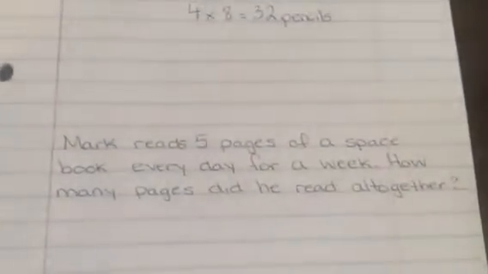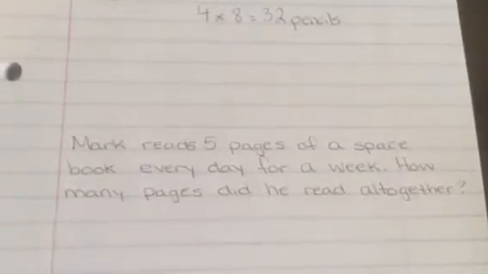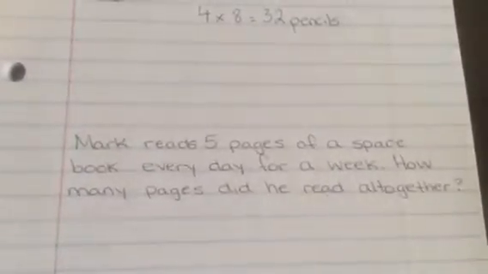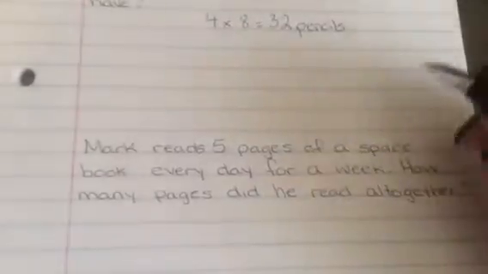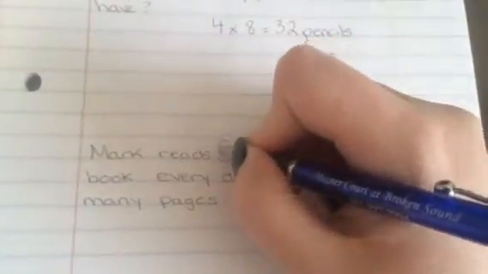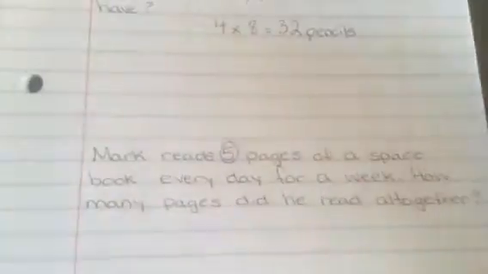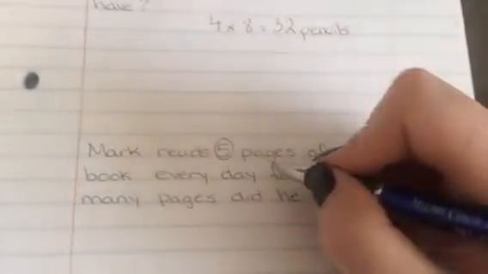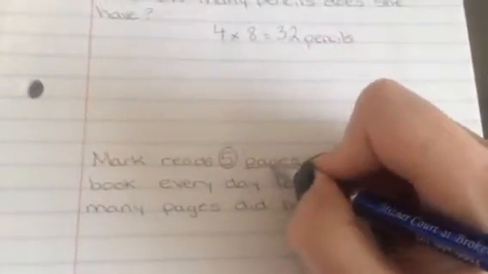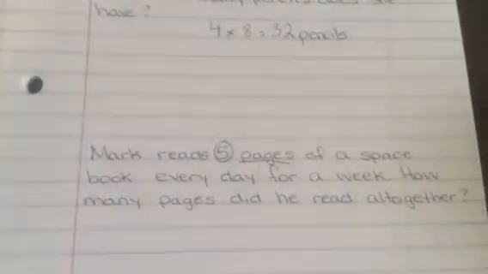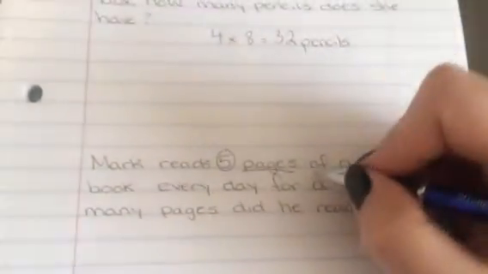Mark reads 5 pages of a space book every day for a week. How many pages did he read altogether? So students will circle the numbers first. That's the only number I see right now. I'm going to underline pages. My multiplication word is of.